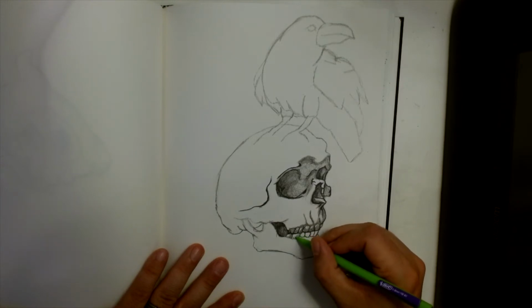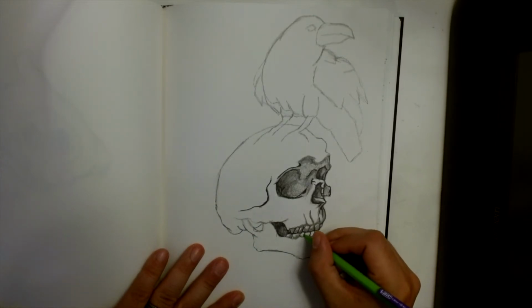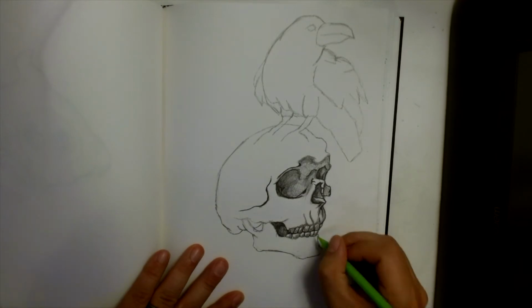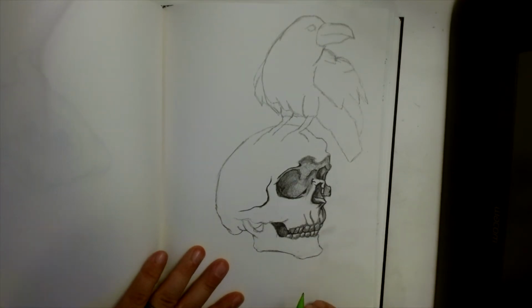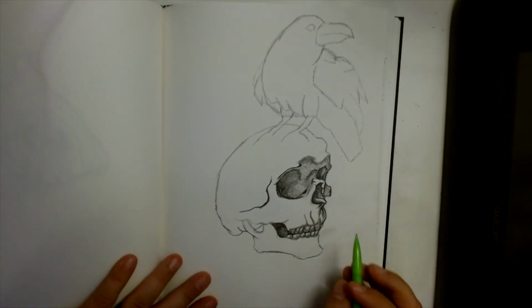So I'm going to do these two sets of teeth a little bit different from each other, just so that you can see which color option you want to pick, whether you want it to be lighter or darker. It really makes no difference, just depends on the look that you're going for with your teeth. Okay, so that takes care of that region right there.